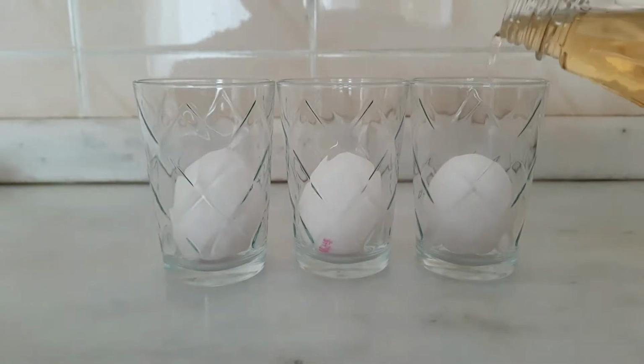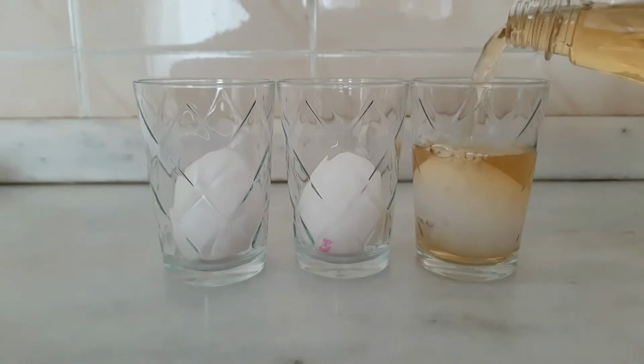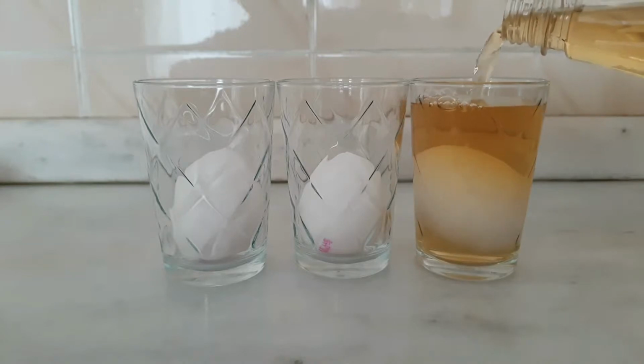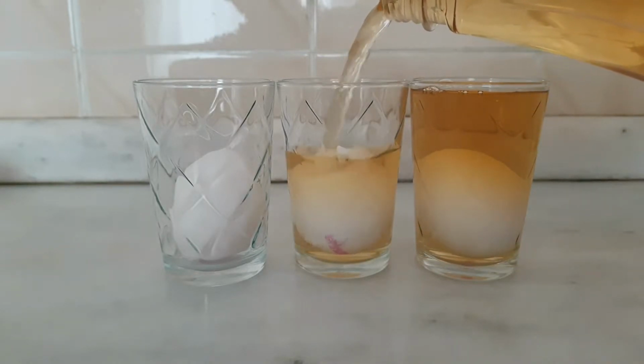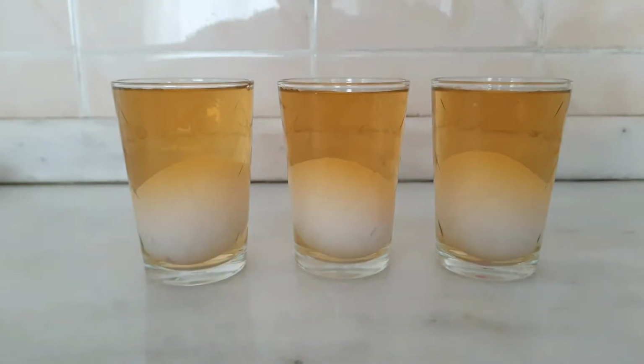Now I'm adding my vinegar in the glass, and I will wait 24 hours. At some parts, we will observe the difference over time.